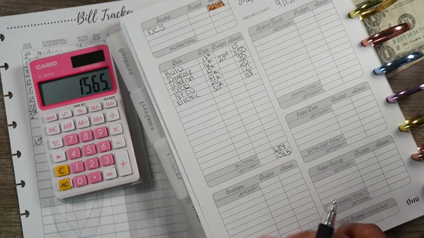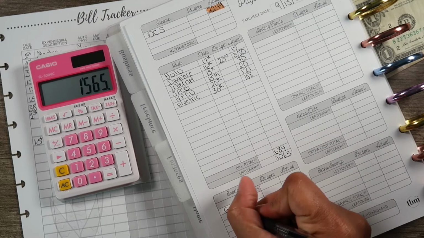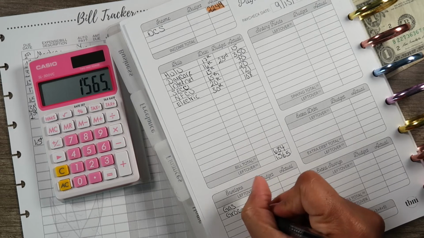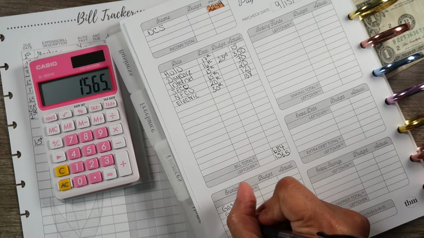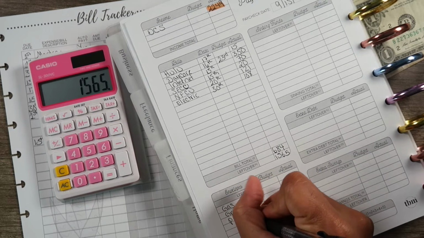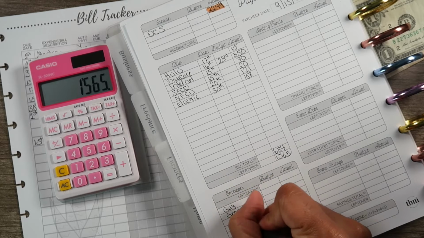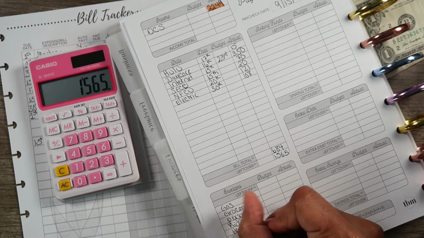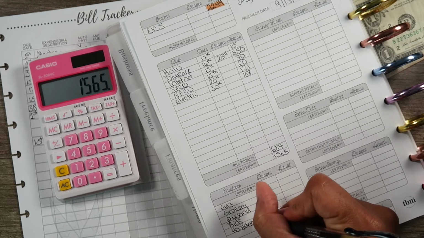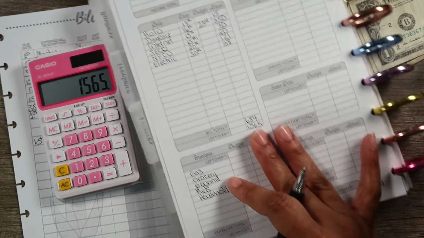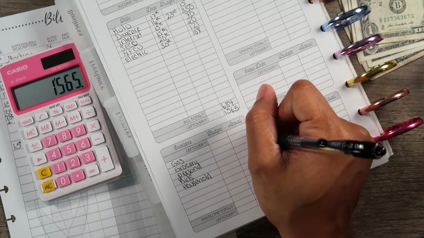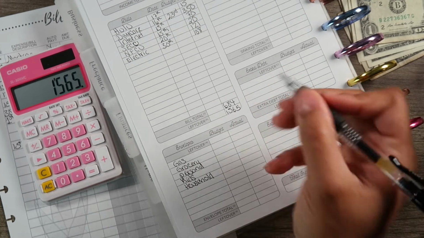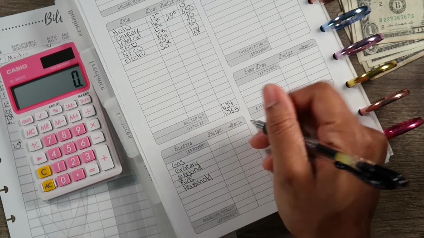So now, envelopes. My cash envelopes are gas, grocery, personal, kids, and household. Cool. So for gas, I do 70 for 1 week and 70 for the other week, so that is 140.